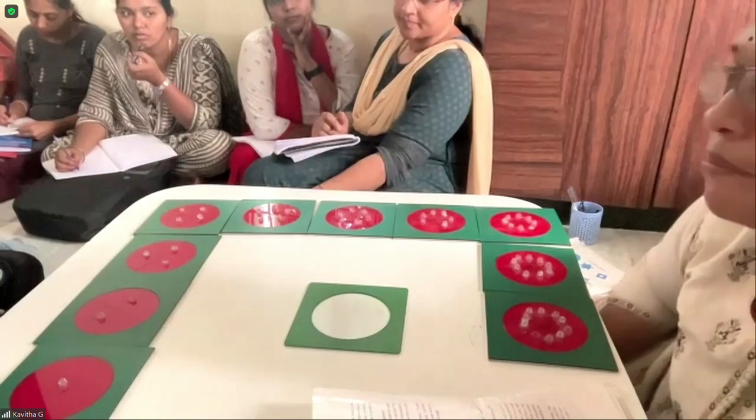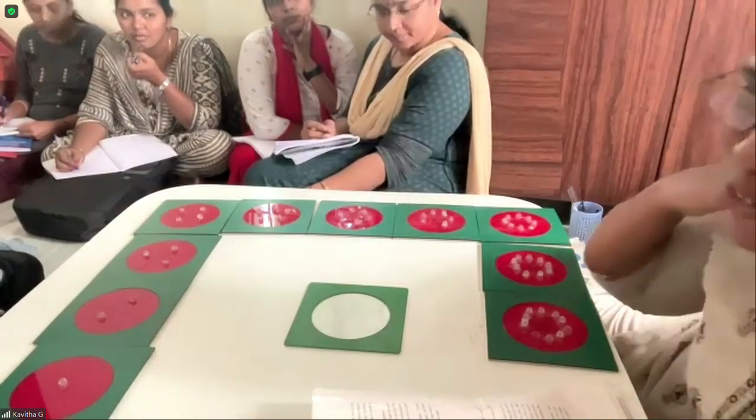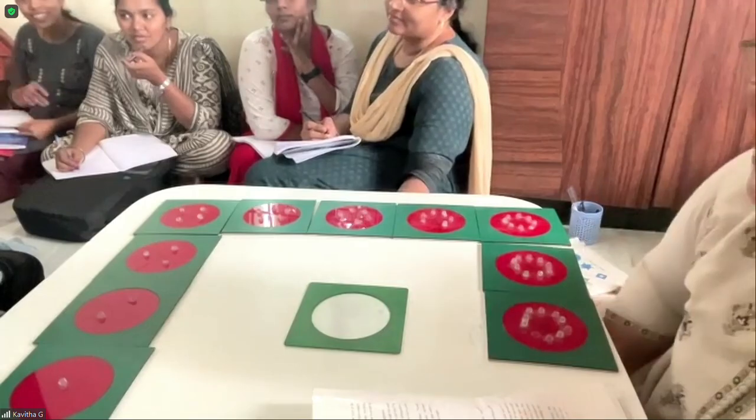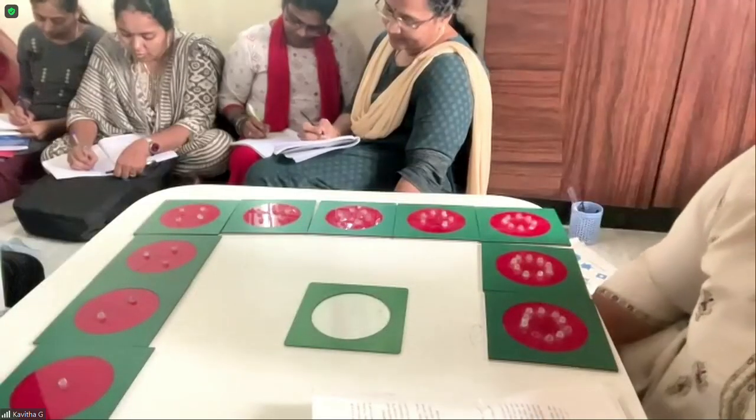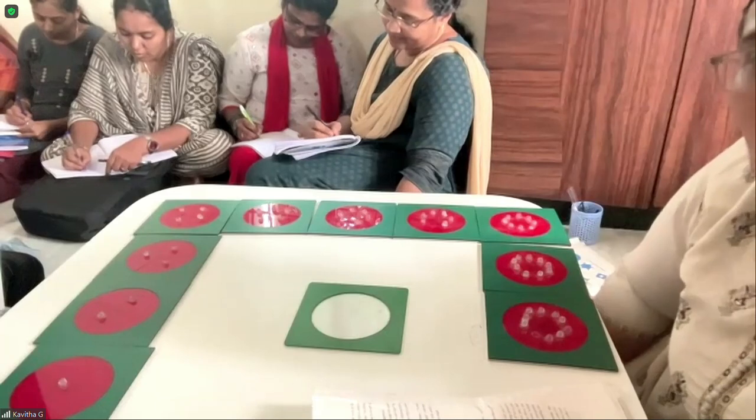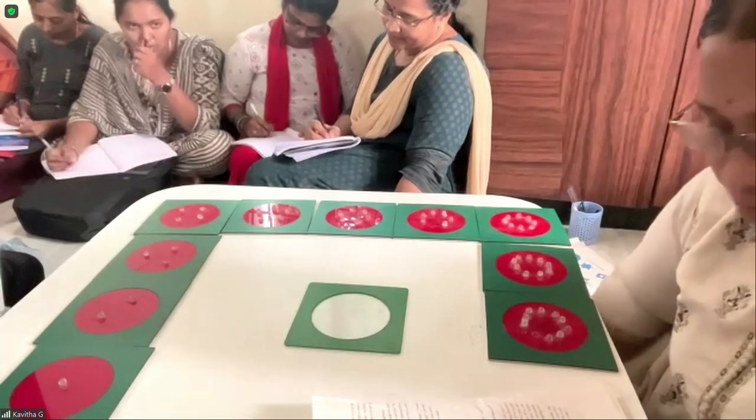Does it look like a scale? You were about to say? Let's say it is a bending scale. So it looks like a bending scale, right? Okay. The children may say anything, okay? Just accept it.